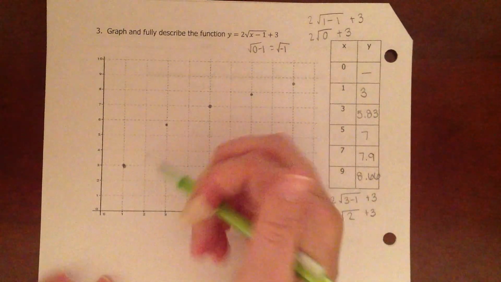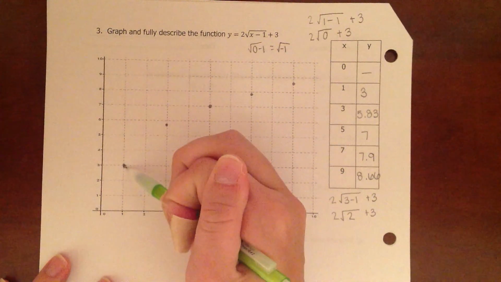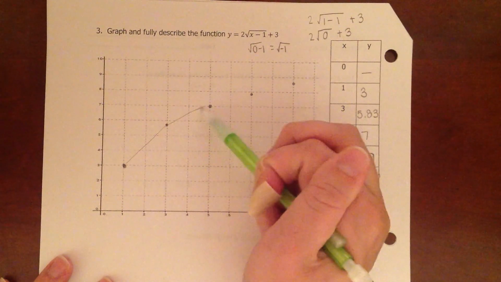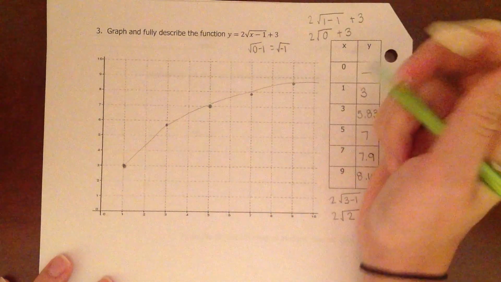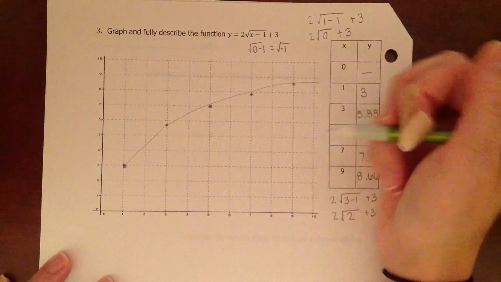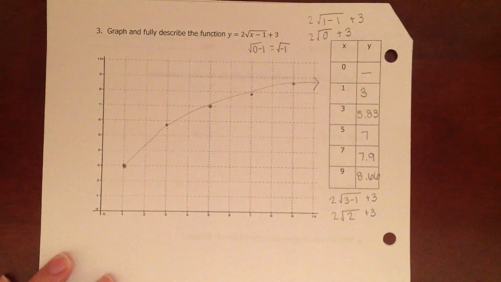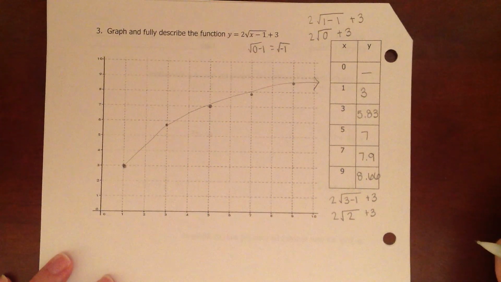So we have a graph here. This is going to be our starting point here, since 0 didn't work for us. So go ahead and we're going to have a curve here. And since we can plug anything else in for x, we're going to put an arrow at the end of our graph. Don't forget that to show that it keeps going.